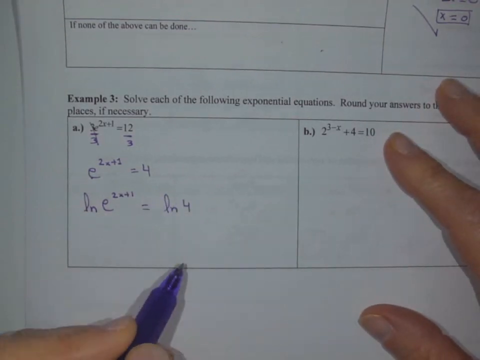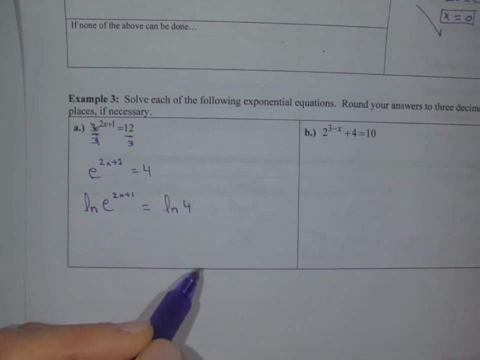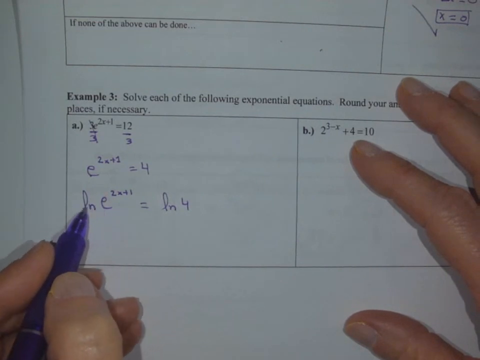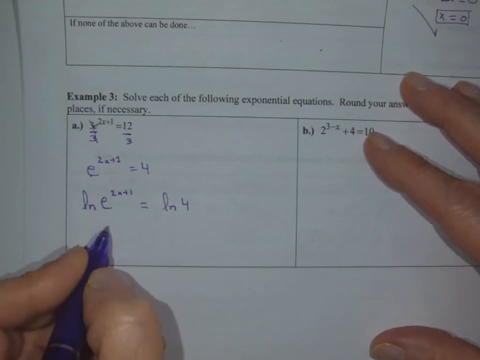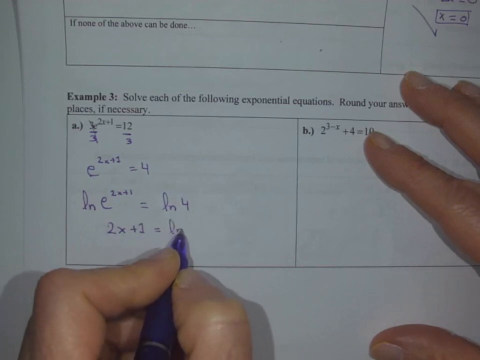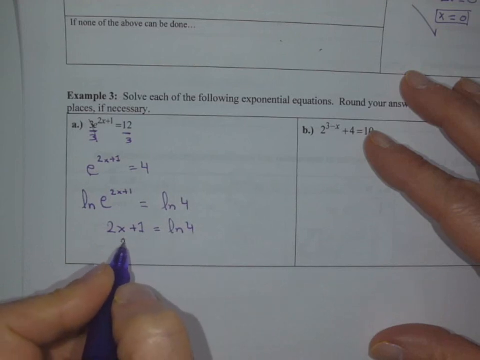This here is just a number, right? There is no variable left, just a number, and if we put that in our calculator, we will get actually a value. Here, the natural log and the e, those are inverse of each other, so they cancel each other out. So I'll have a 2x plus 1 left over, natural log of 4. And now let's get x by itself, so subtract a 1.